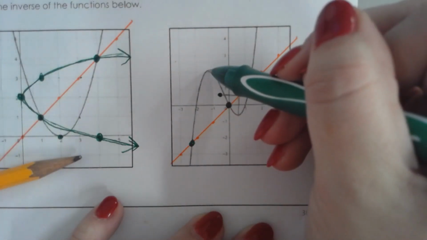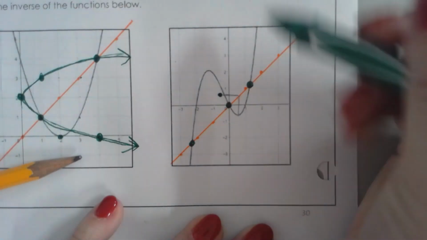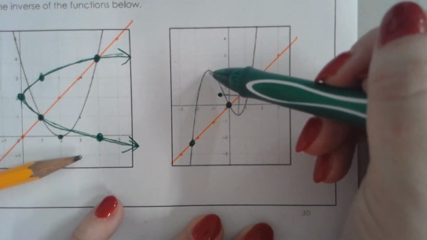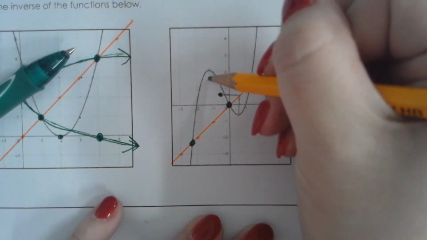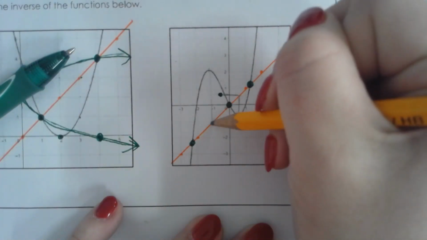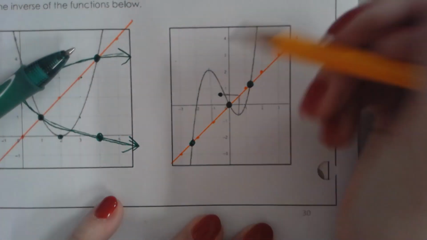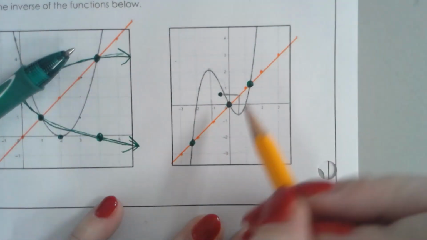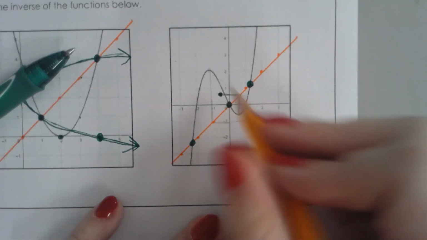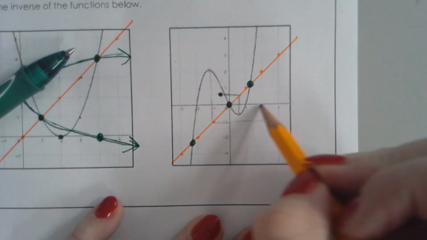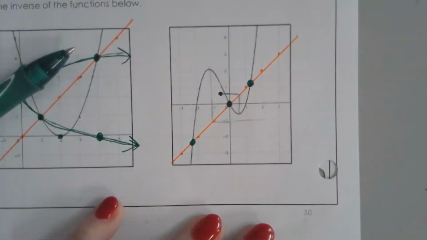At this point, that maximum right there looks to be, well, it's down here, 1, 2, 3. Oh, that one's about -1 too. So it would be (2, -1).